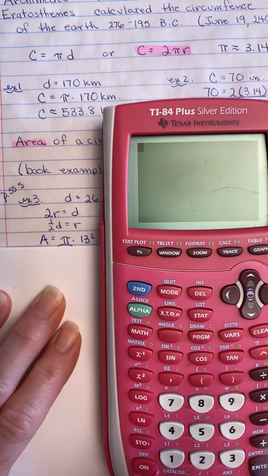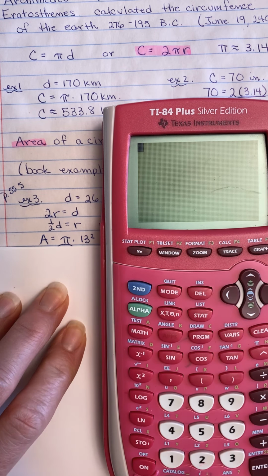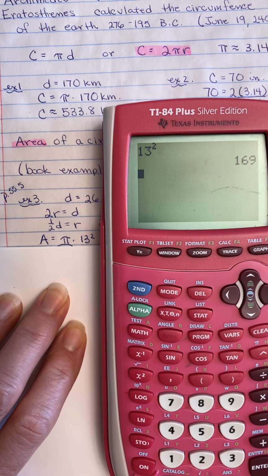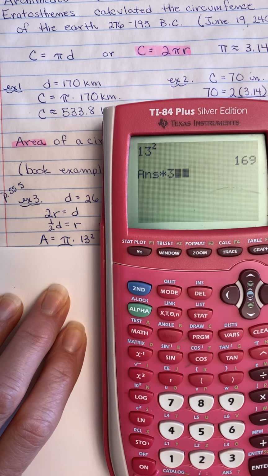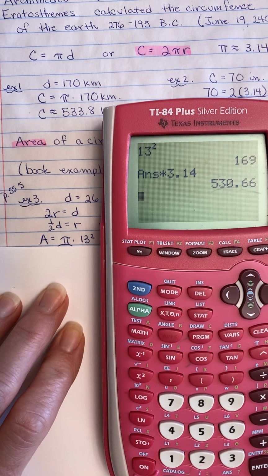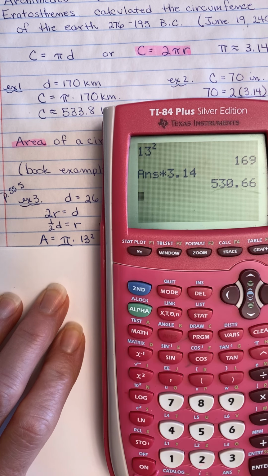PEMDAS is exponents first. So 13 squared is 169. And then we're going to multiply that by our approximation for pi, which is 3.14. And we would get an area of 530.66, and that would be square feet.